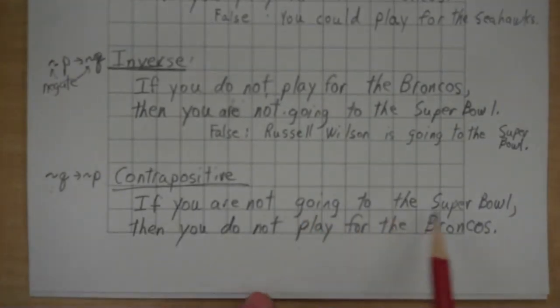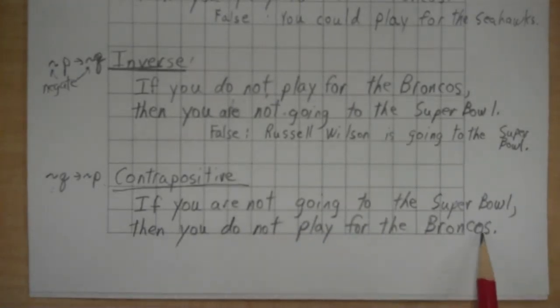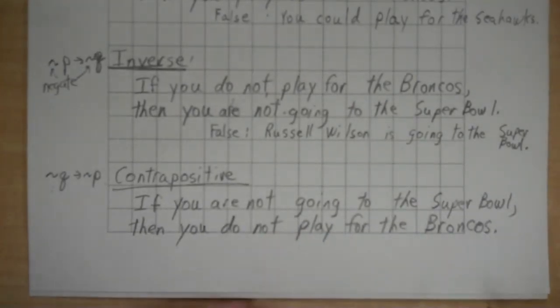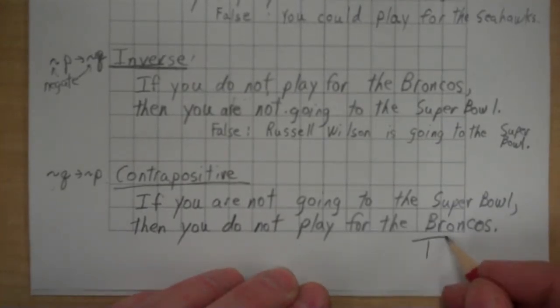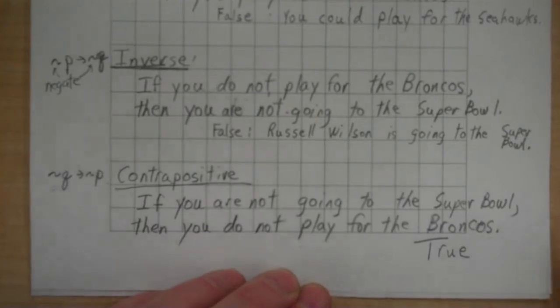I think if you are not going to the Super Bowl, you cannot be on the Broncos team because the Broncos team is going to the Super Bowl. So in that case, I'm going to go with a big old true there.